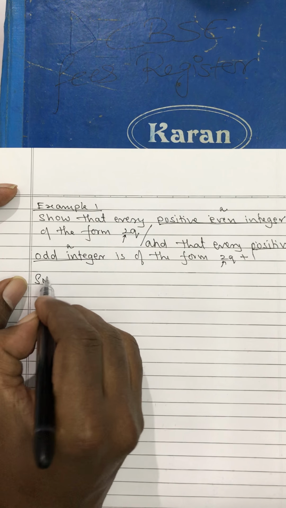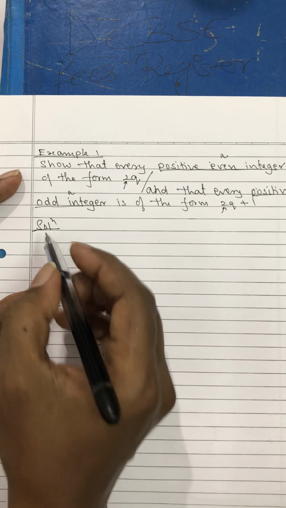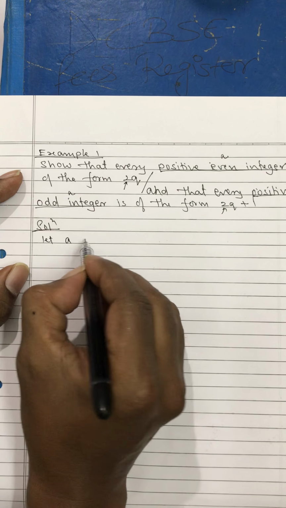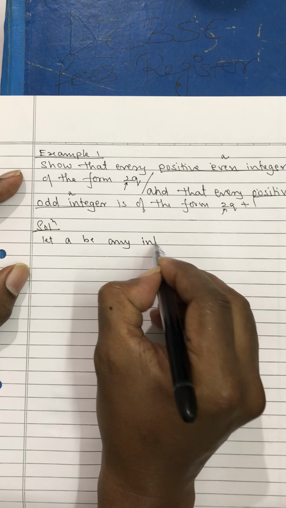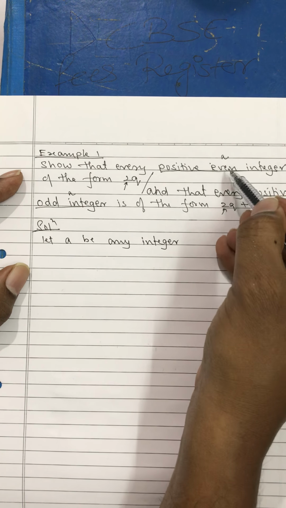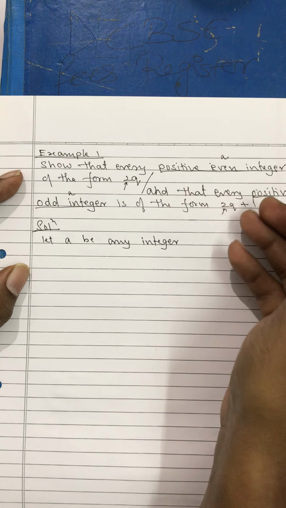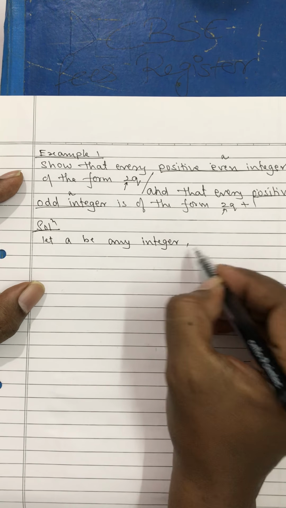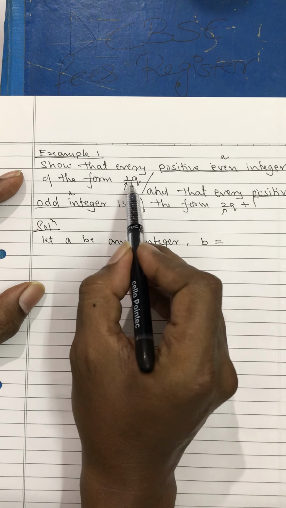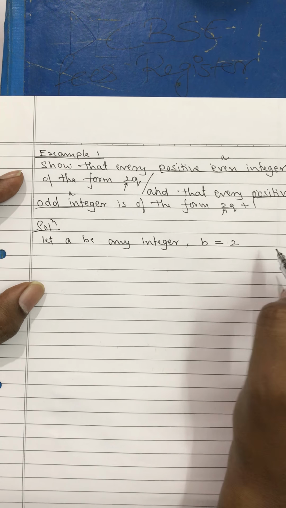So how do we start this? Let a be any integer. Now I will not take even or odd because I'm going to deal with both. So I take a to be any integer, and b, the divisor, is going to be 2, so b is equal to 2.